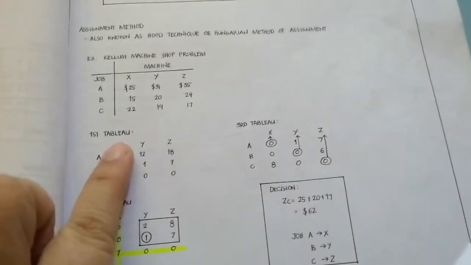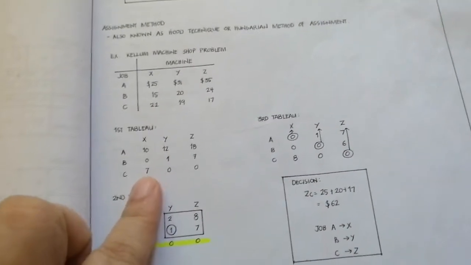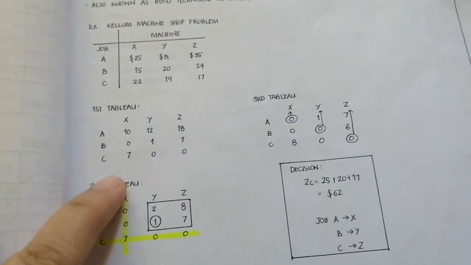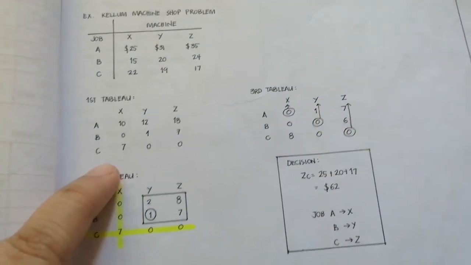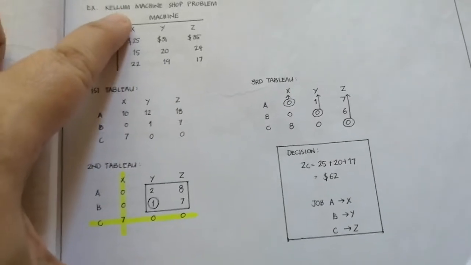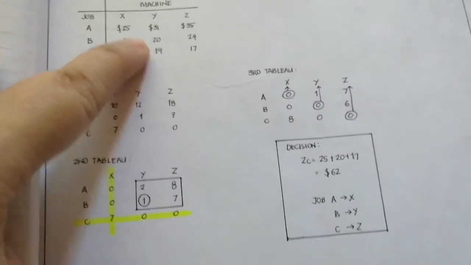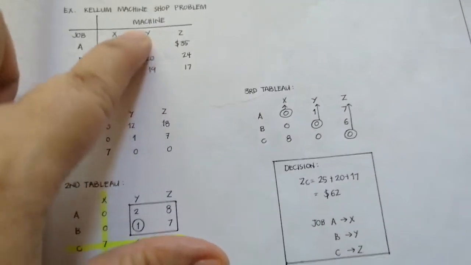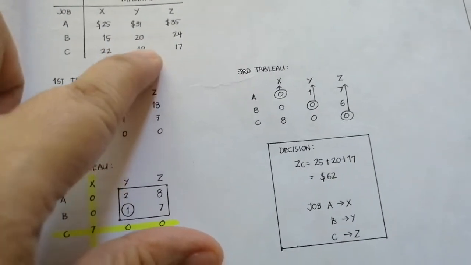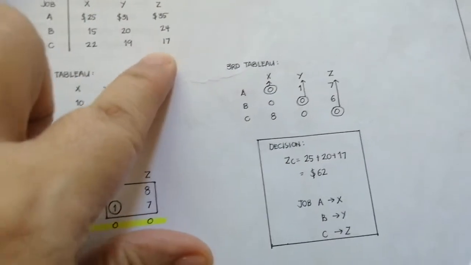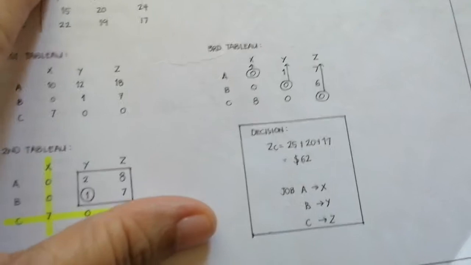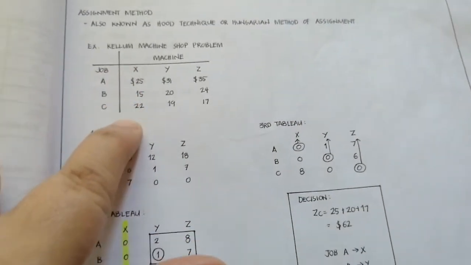Kaya I don't give quizzes in this topic. If we write down all the costings here, the first tableau will be horizontal. You start with horizontal. You choose the lowest, which is 15. The same thing here, choose the lowest, which is 19. And choose the lowest, which is 17. Whatever the lowest is, you just deduct it from all the elements that you have horizontally.